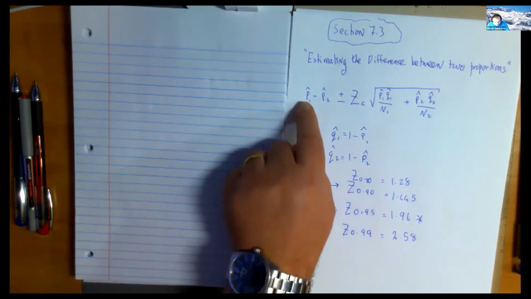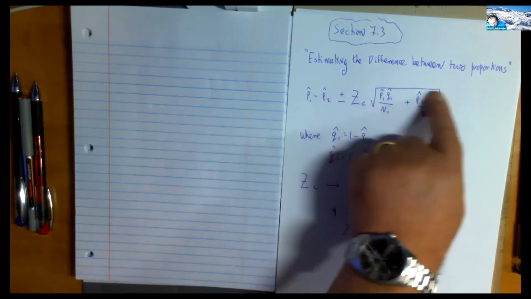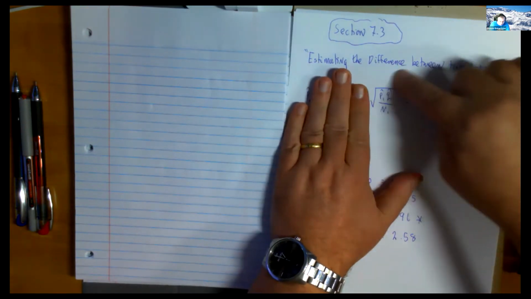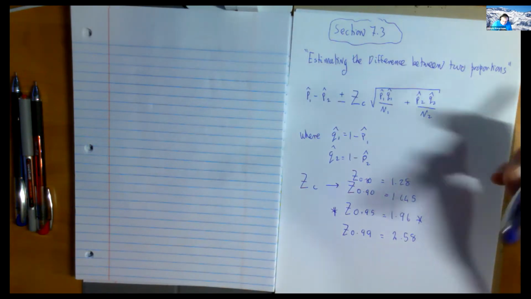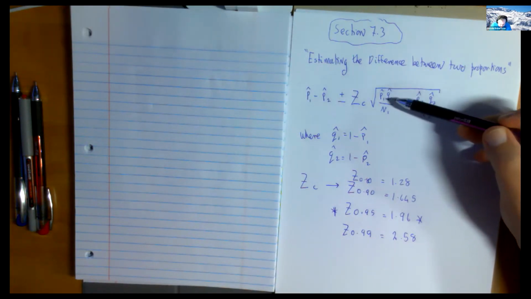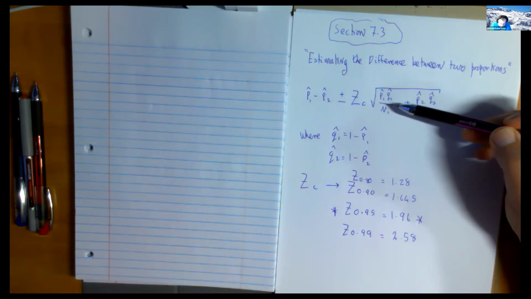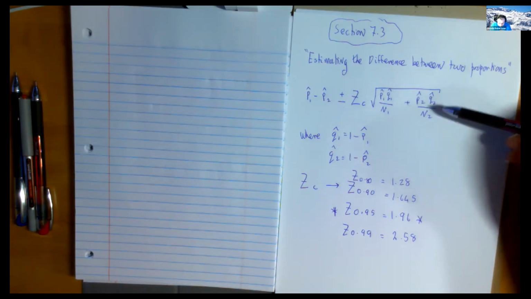So, difference plus or minus magic z-score, and this ugly looking thing is basically the standard deviation in the sampling distribution. So we need to figure out what P1 hat is, Q1 hat over N1, P2 hat, Q2 hat, N2.